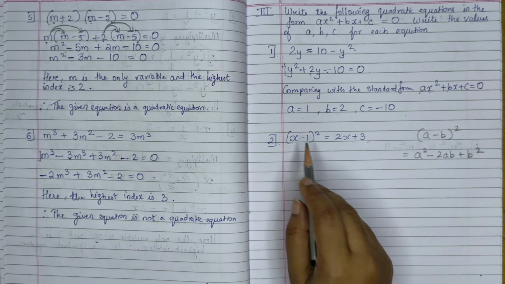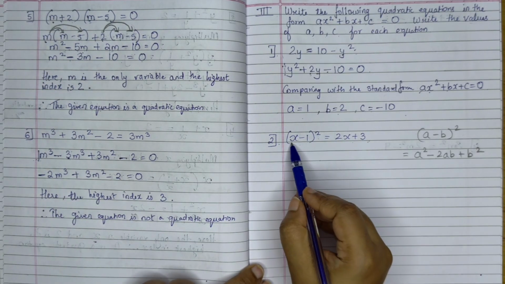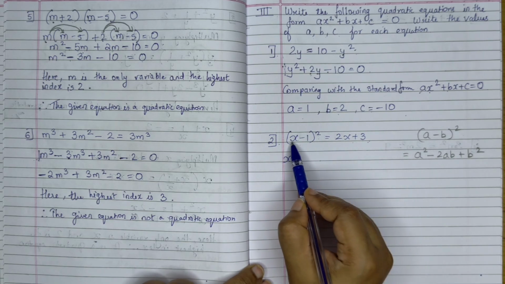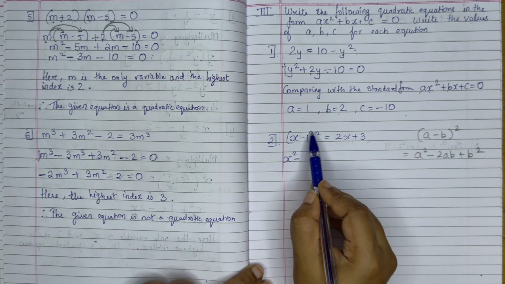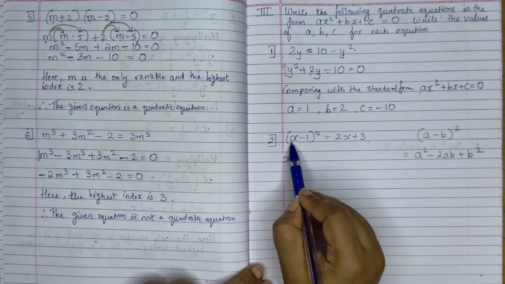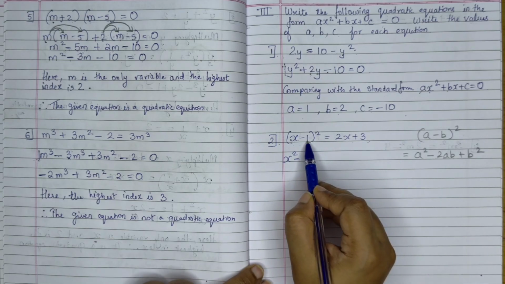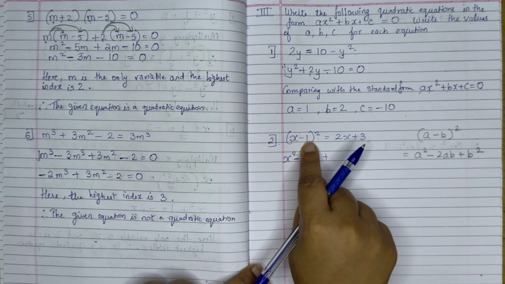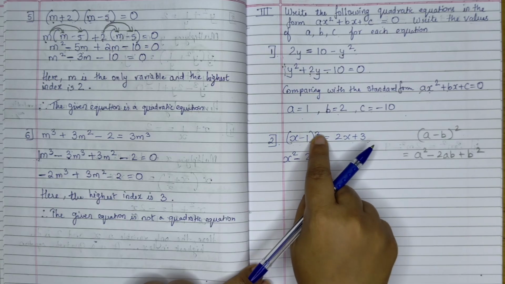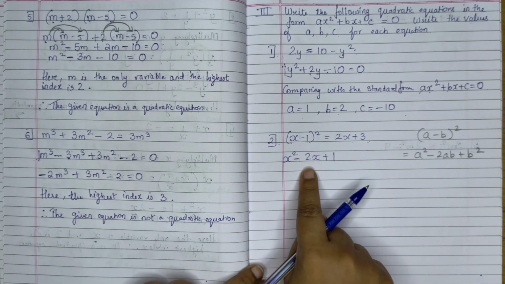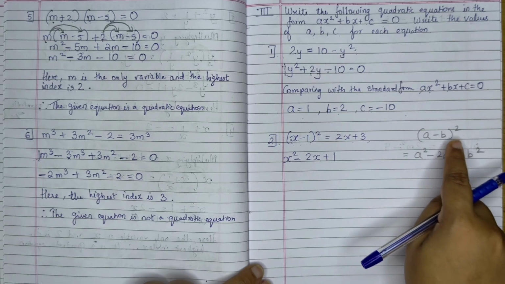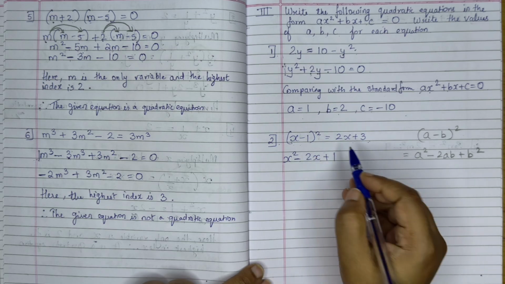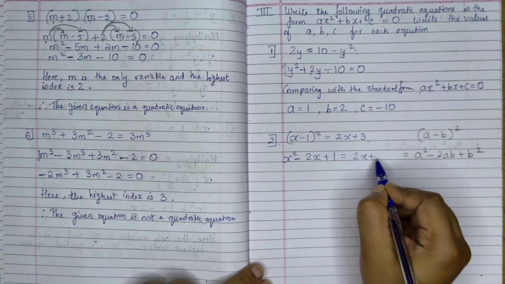If you solve this, a square, that is x square, we will write first, x square minus 2ab. 2ab means 2 multiplied by a multiplied by b. That means 2 multiplied by 1 is 2 and this x will become 2x, plus b square. B is 1, so b square will be 1 square, which is 1. So understood how I have solved this using the a minus b the whole square formula. First you solve this x minus 1 the whole square, then write down the 2x plus 3 as it is.